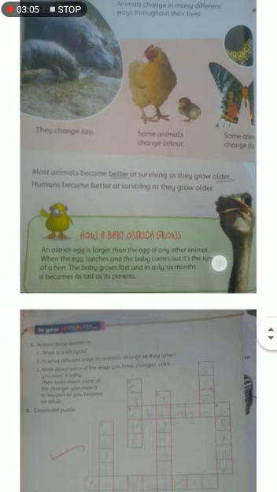Now look at this picture. There is an ostrich. Now we can discuss some interesting facts about the ostrich. An ostrich egg is larger than the egg of any other animal. When the egg hatches and the babies come out, it is the size of a hen. The baby grows fast and in only 6 months it becomes as tall as its parent. Now move to the next page.